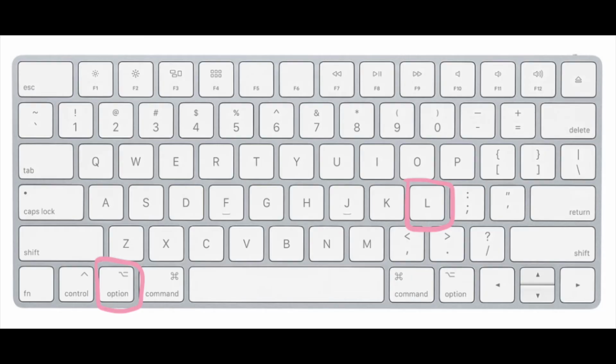And if you want to type an @ sign, you just press the option button, which is next to the command button, and then you go on the L where the @ is.